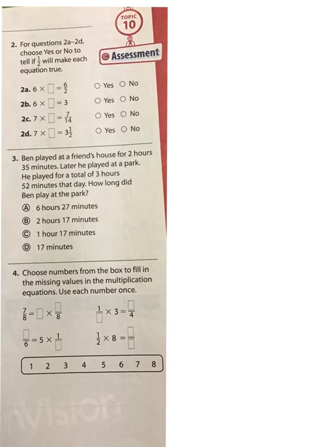For question 2A to 2D, choose yes or no to tell if 1/2 will make each equation true. So these are questions we're going to have to work out. So we're going to do 6 times 1/2. All right, so let's put 6 over 1 times 1/2. We're going to end up with 6 over 2, which is our answer that we got. So yes, this one will work.